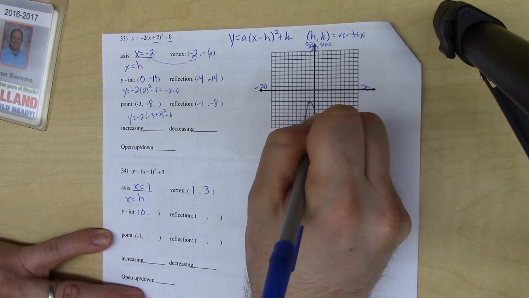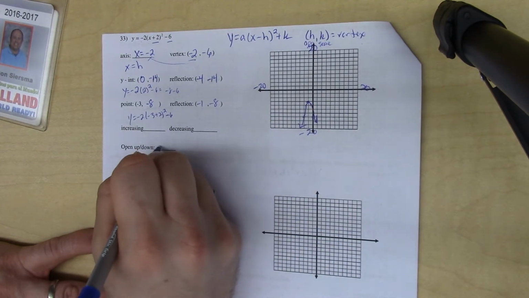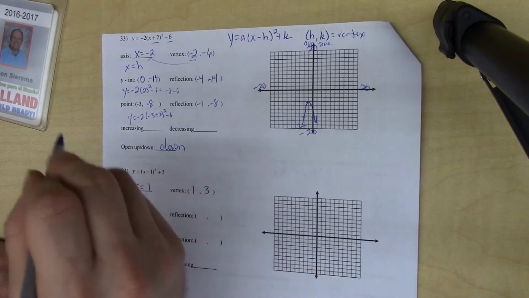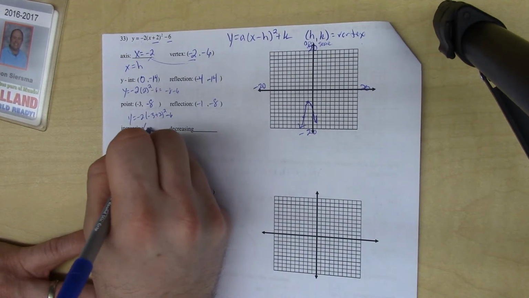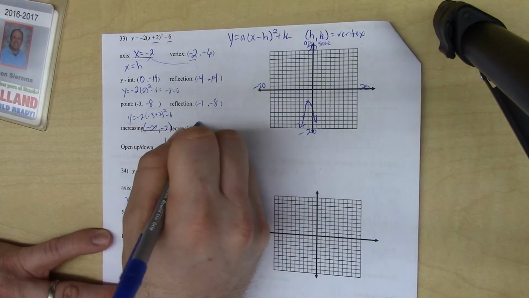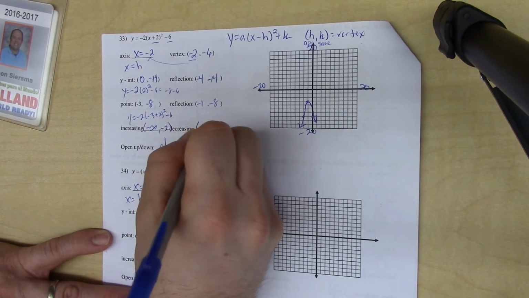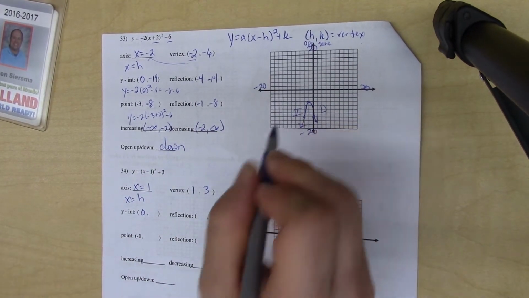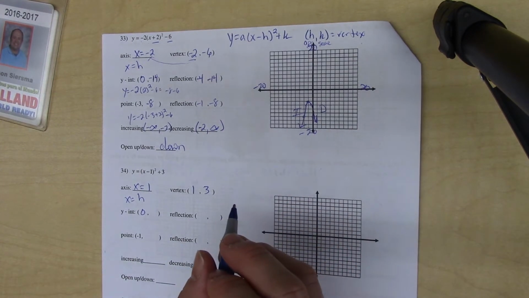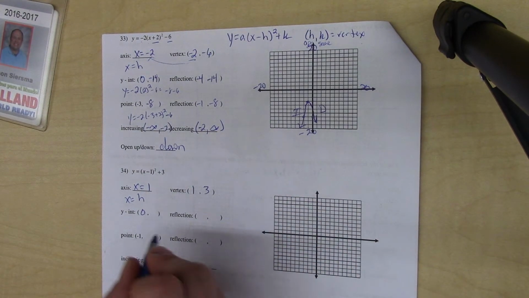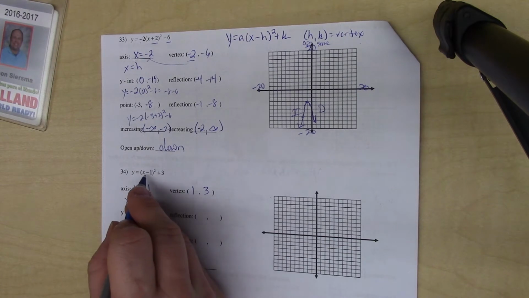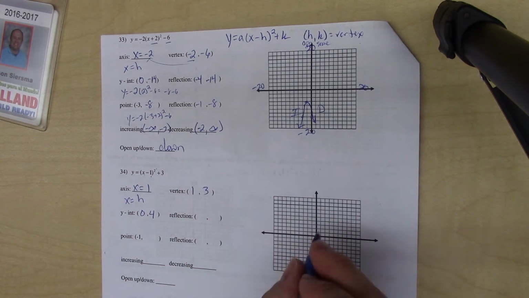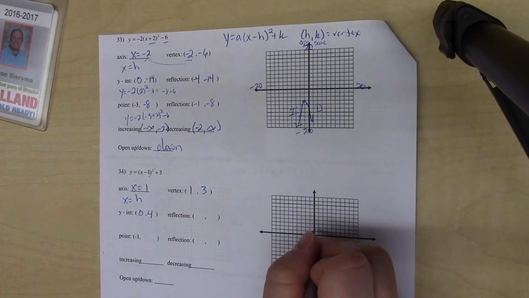Connect them up. This is opening, of course, down. It's increasing from -infinity to -2 and decreasing from -2 to infinity. Okay? Going up, then going down. As for the next problem, similarly, I've got 0 to plug in. 0 minus 1 is -1 squared is 1 plus 3 is 4. So let's go start plotting these points.